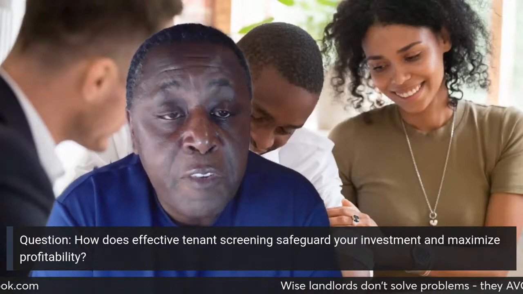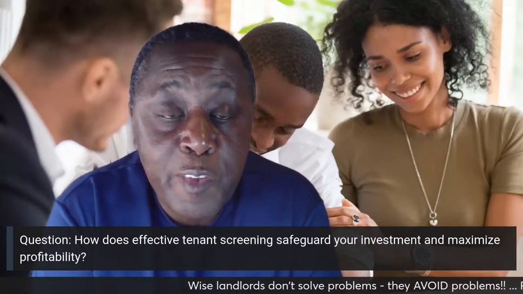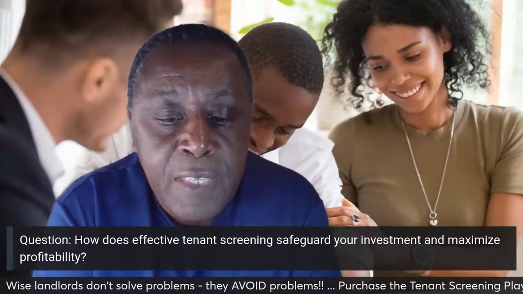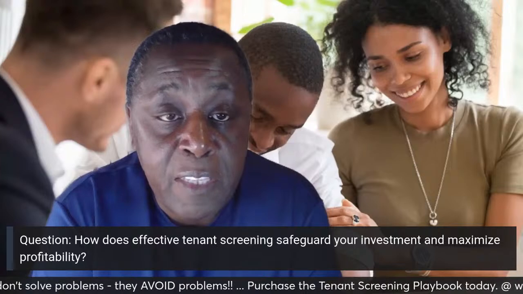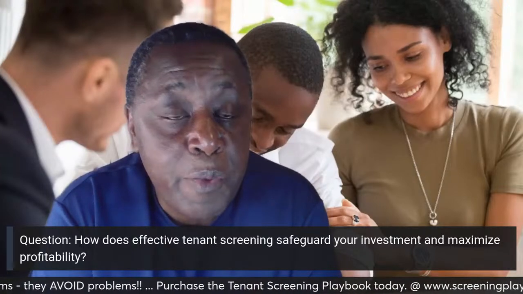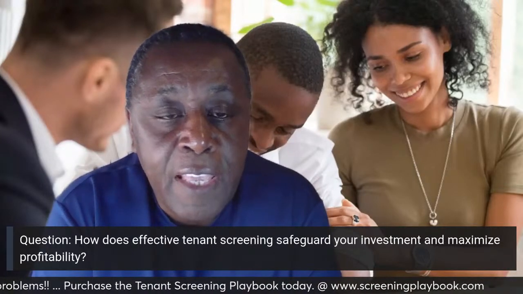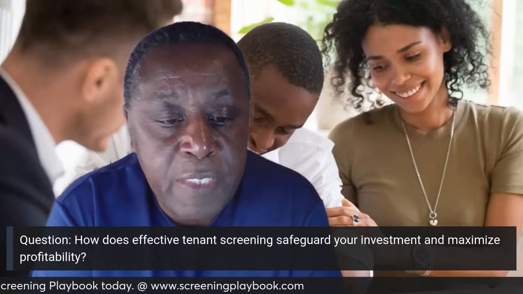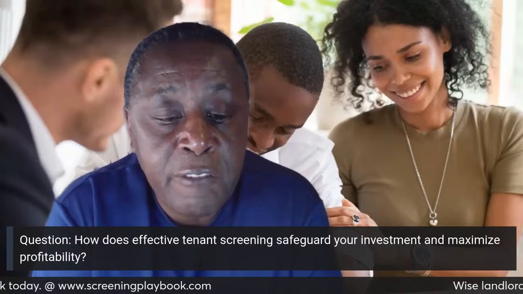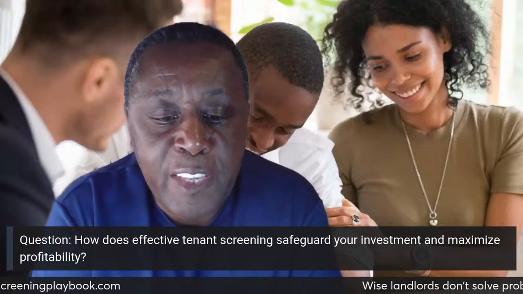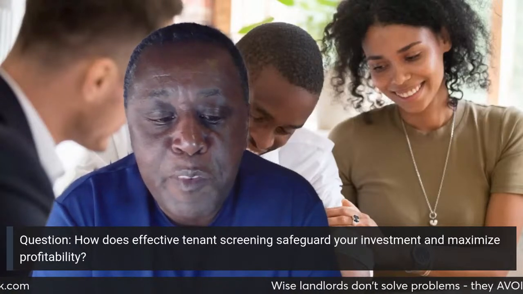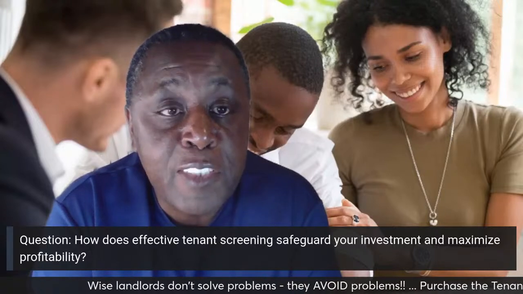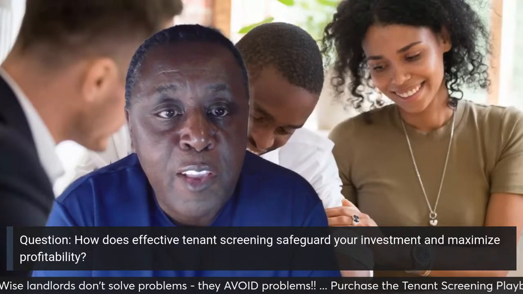Conversely, a difficult tenant can lead to missed rents, costly repairs when they damage your property, and time-consuming evictions, which can be very, very expensive. So by focusing on finding and screening quality tenants, you can minimize risk and create what I call a solid foundation for your long-term success.